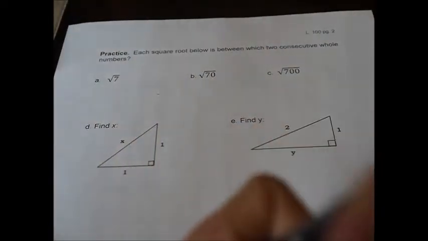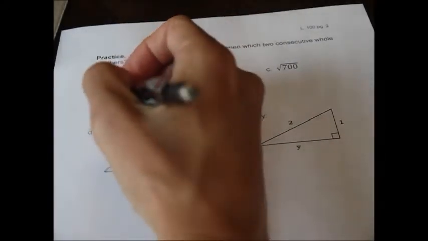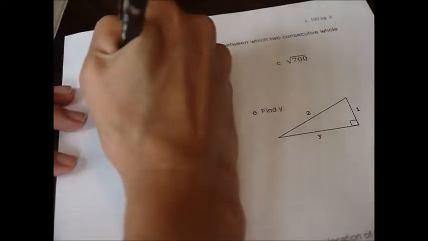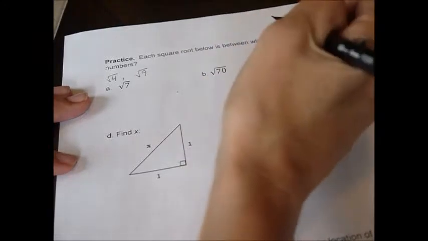Okay, now we're going to find the square roots between two consecutive whole numbers here. So the square root of 7 is between what two whole numbers? Well, I'm going to think of the perfect squares that I do know. Below 7 would be square root of 4, and above 7 would be square root of 9, right?